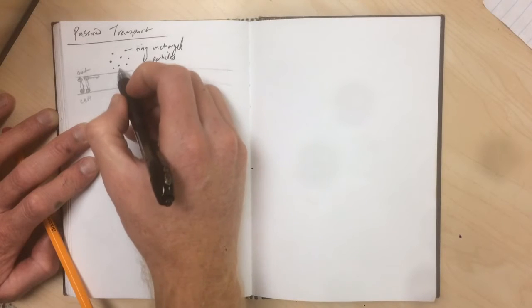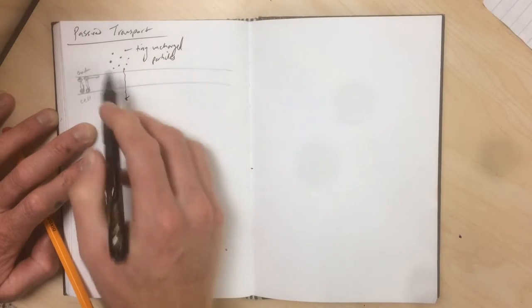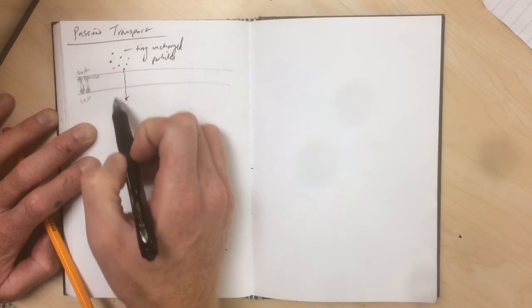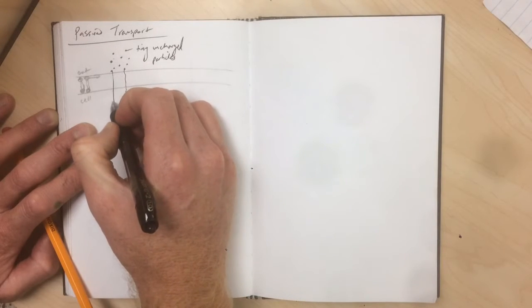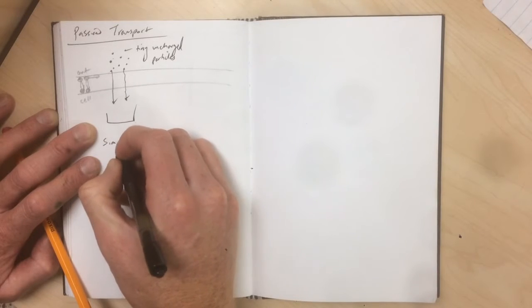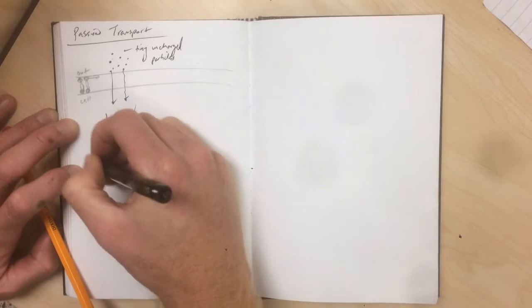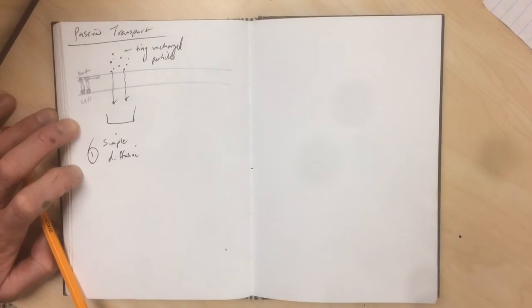Those guys can actually just diffuse right across the membrane. They have a high concentration on the outside, they'll diffuse right into the cell. That is called simple diffusion. Okay, and that's the first type of passive transport that we'll talk about.